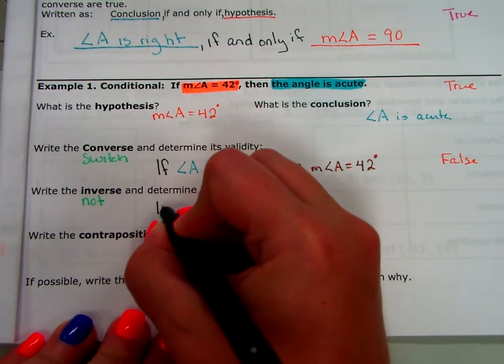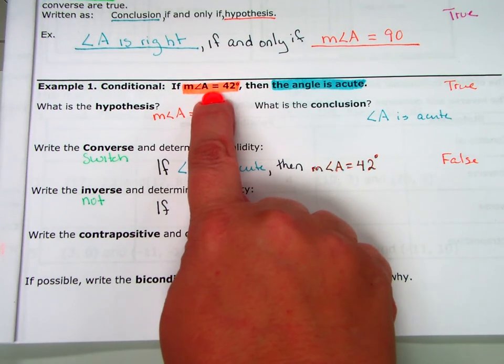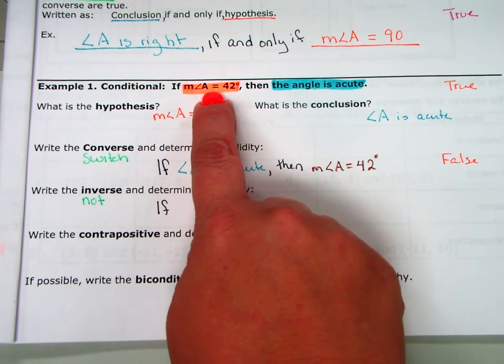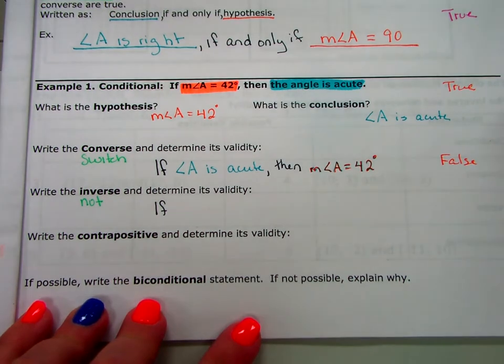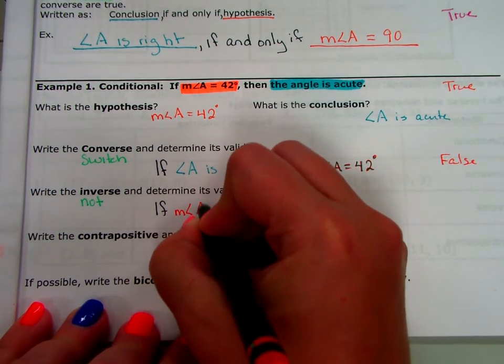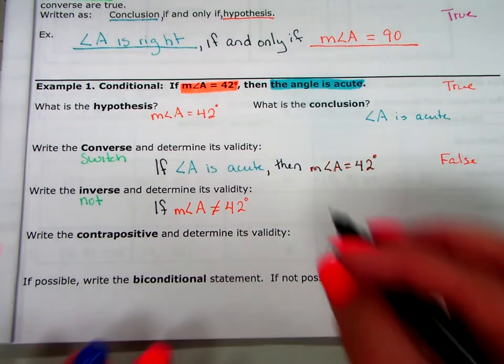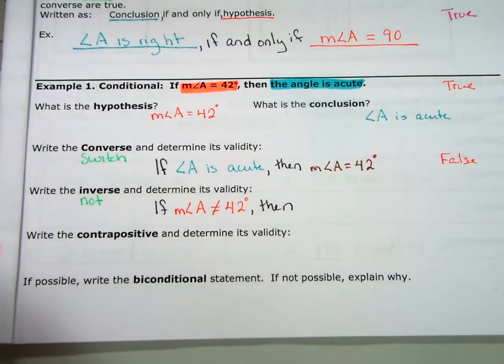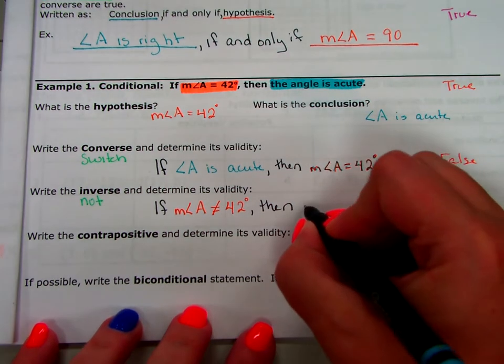I'm going to say if my hypothesis doesn't happen. How do I say this doesn't happen? If the measure of angle A is equal to not 42? That doesn't sound right. Cross it out. If the measure of angle A does not equal 42 degrees, then what? Then angle A is not acute, then it's not acute, right?